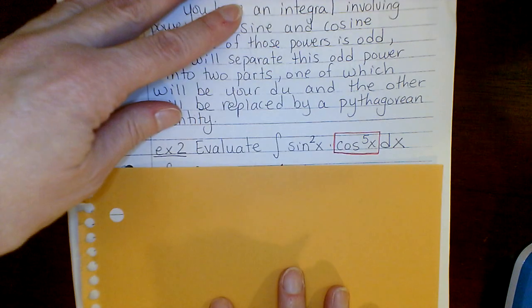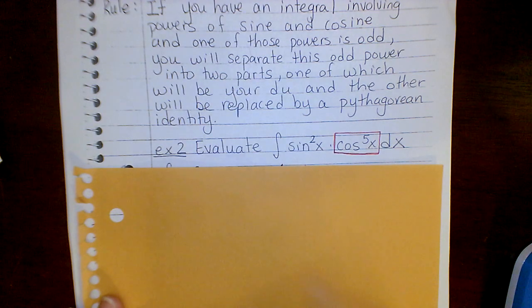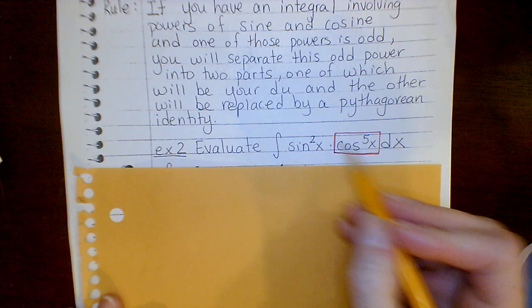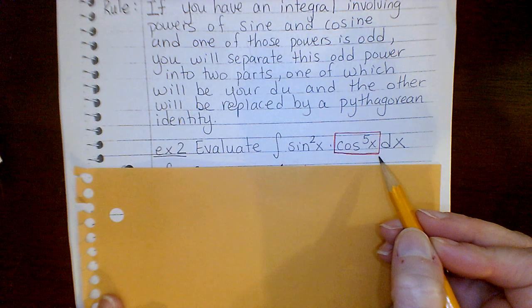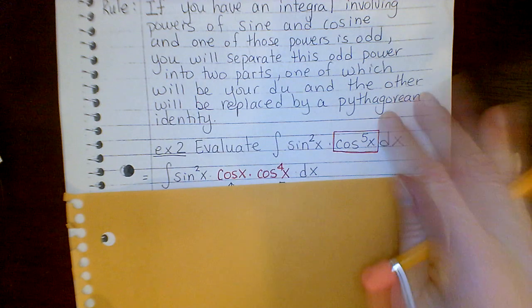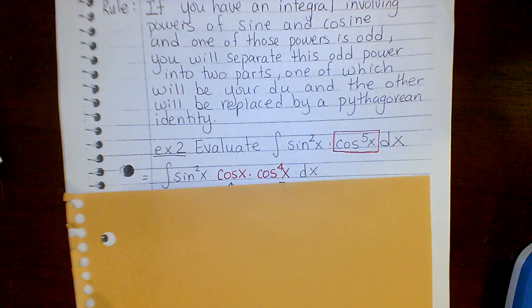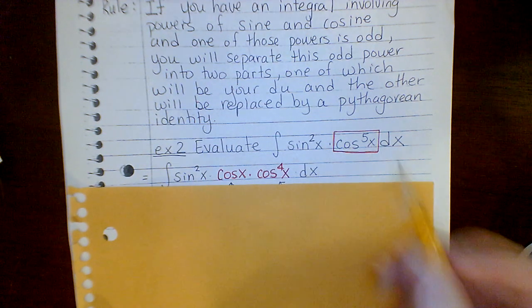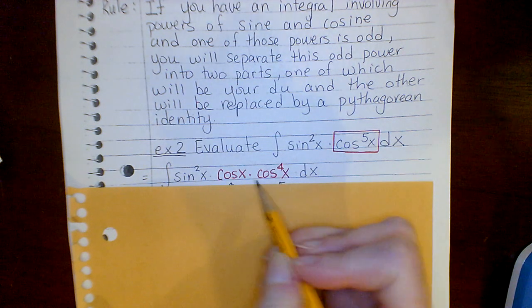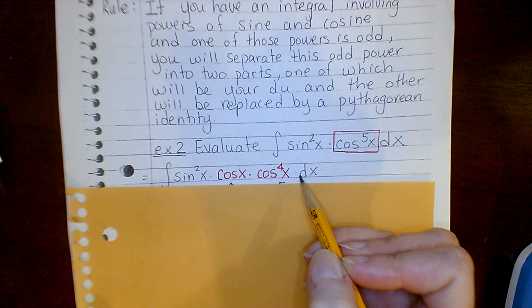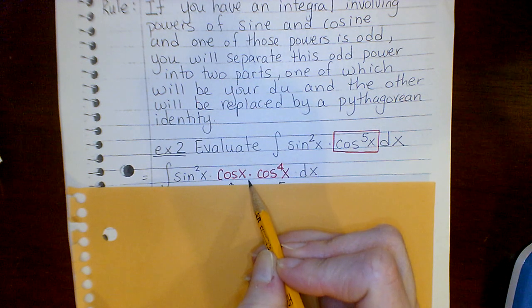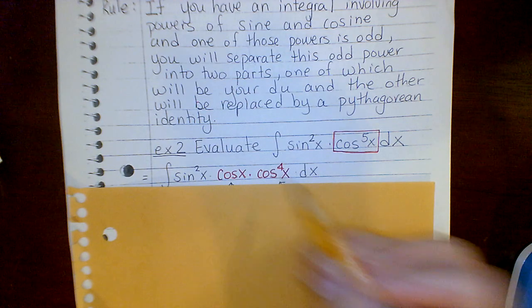Okay, so let's look at another example then. Sine and cosine, and check it out. We've got that odd power, so that's the one I'm focusing on. So I'm going to rewrite it as cosine to the first and cosine to the fourth. Now I did that first power on purpose. I did not split this up into cosine squared and cosine cubed. I did cosine to the first, that's going to be saved for my du, and then the cosine to the fourth.